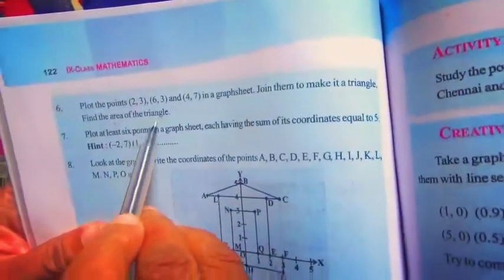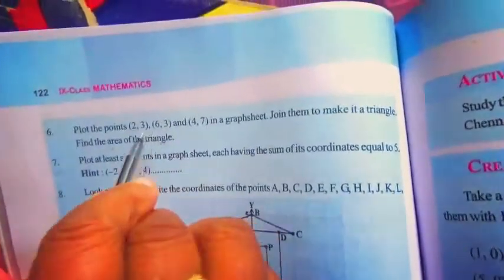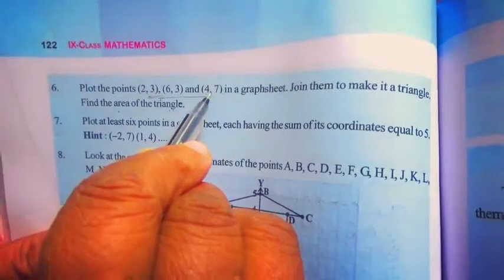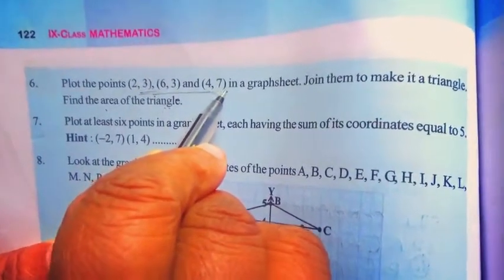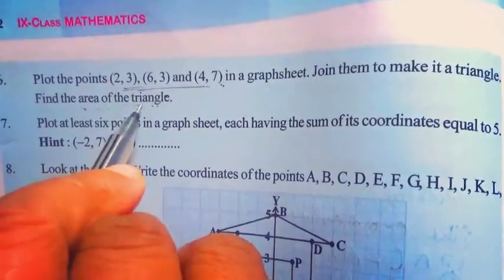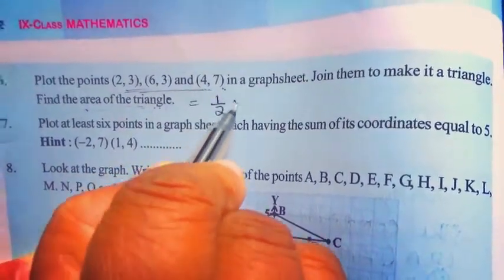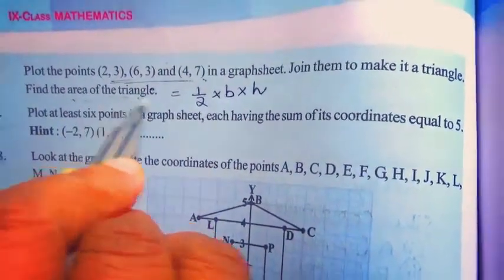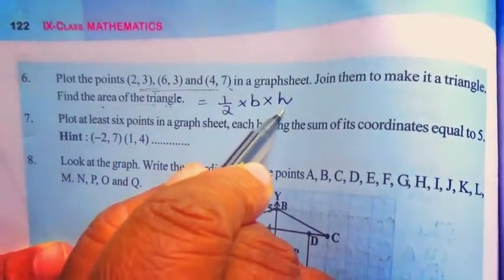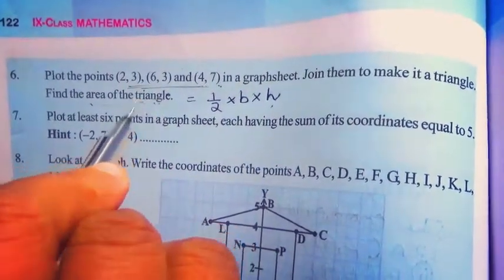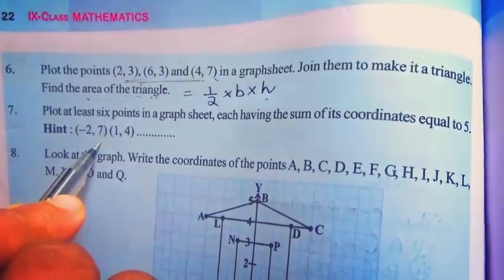here the area of a triangle is, first of all you just plot these points in a graph and then make a triangle. First make a triangle, then after making this triangle you just find out the area of a triangle, that is half base into height. It is the formula for the area of a triangle, half base into height. Okay, by using this formula you just find out the area of a triangle. Next we have the seventh sum.